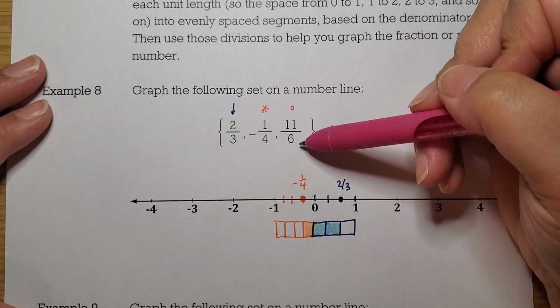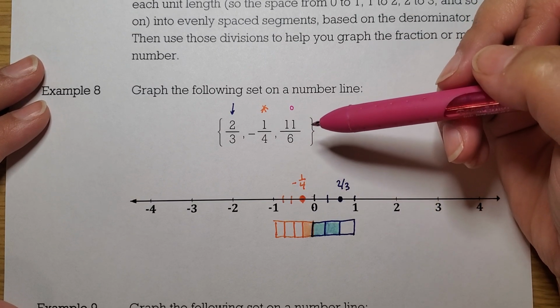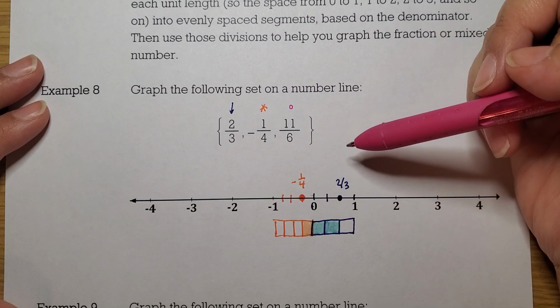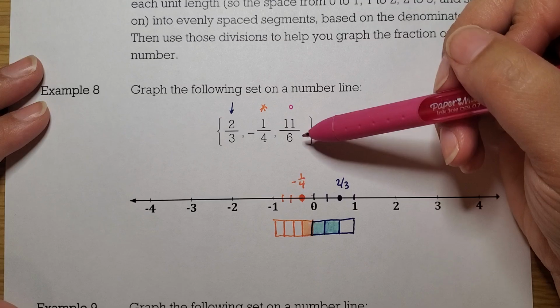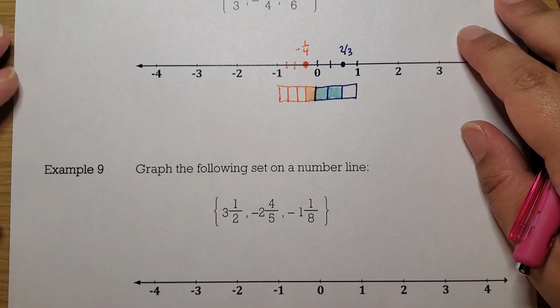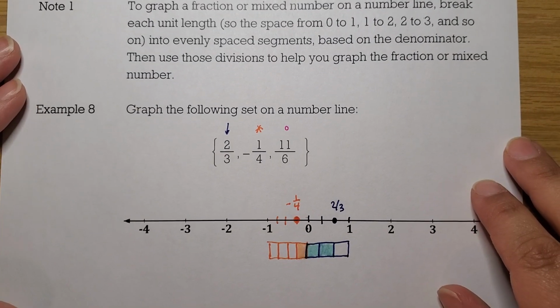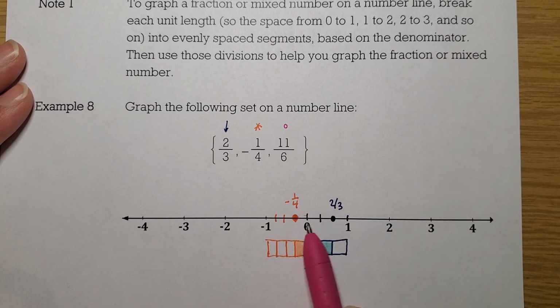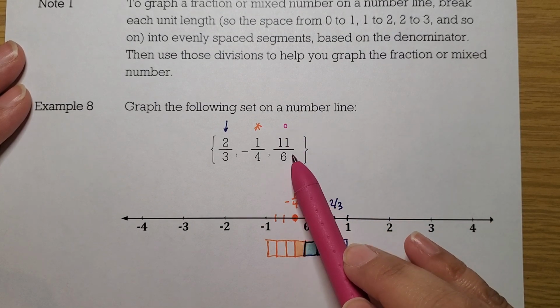We have 11 out of 6. So you have a choice. You can change this into a mixed number, or you can graph it as an improper fraction. So I'm going to graph this as an improper fraction because in our next example, we're going to graph some mixed numbers. So to graph the improper fraction, on this one, I'm just going to focus on the positive side because this is a positive fraction.